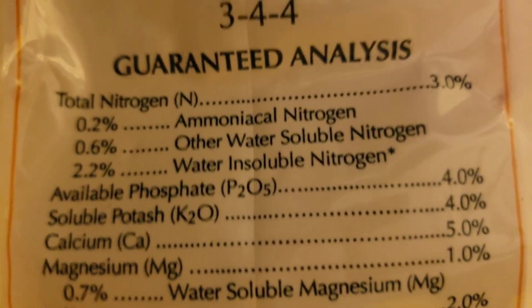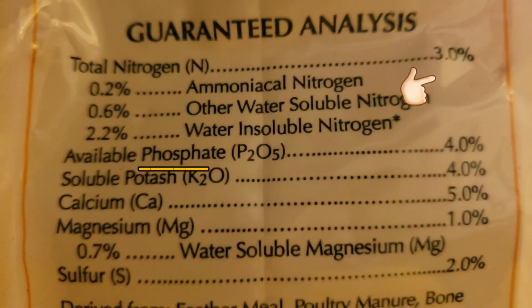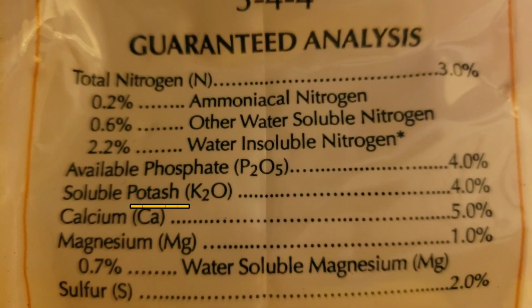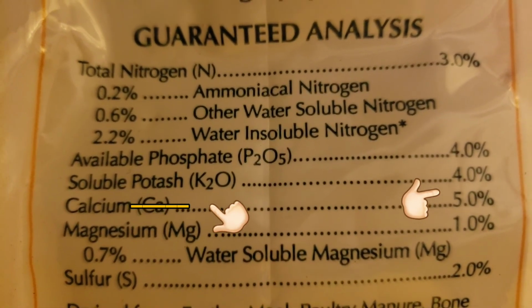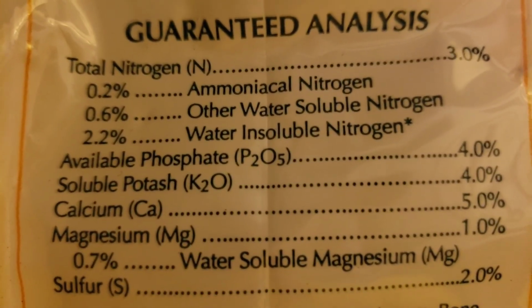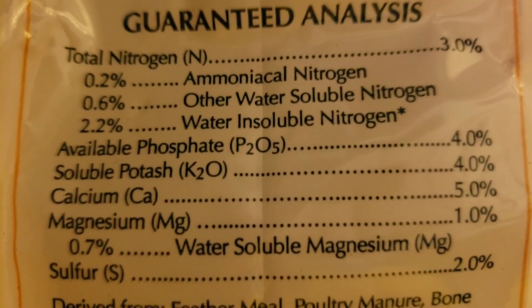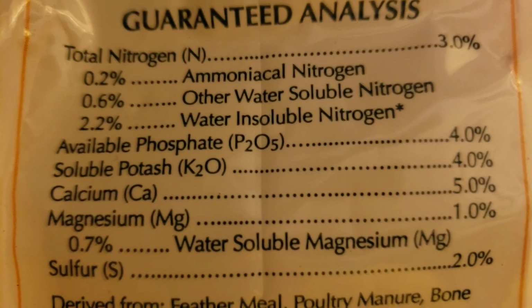Now, here's a detailed breakdown. We have 3% nitrogen as shown there, our phosphorus 4%, and the potassium 4%. And you can see K2O. That's why we use a K for potassium. Whenever you see potash, it basically means potassium. That's where you get potassium. And where you see phosphate, that's where you get phosphorus.